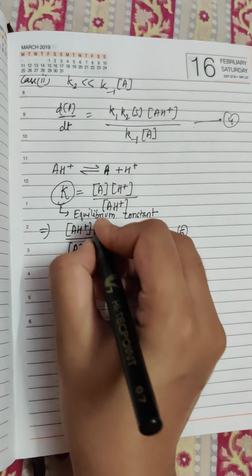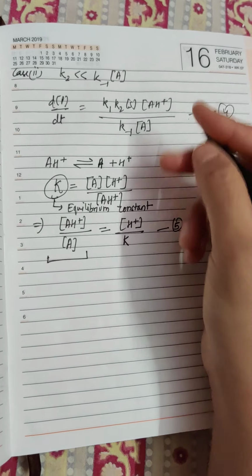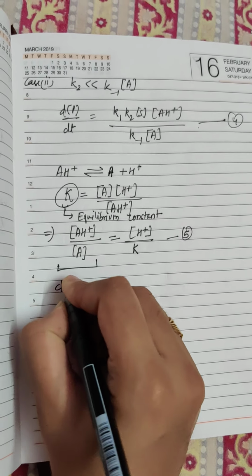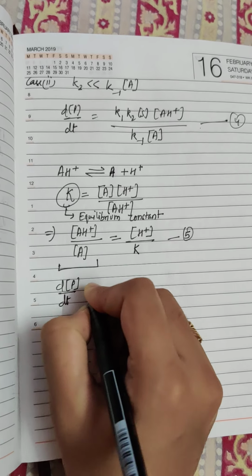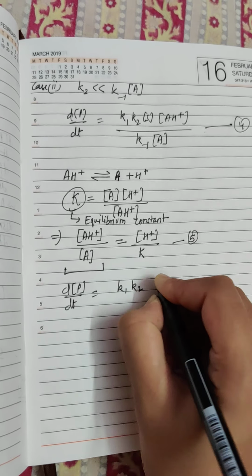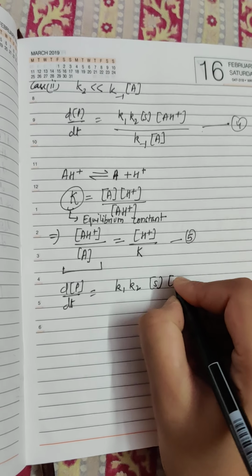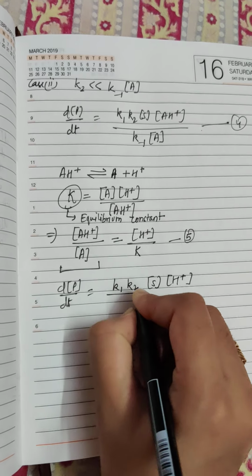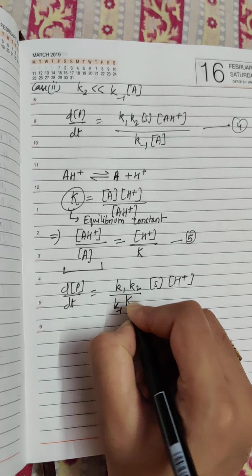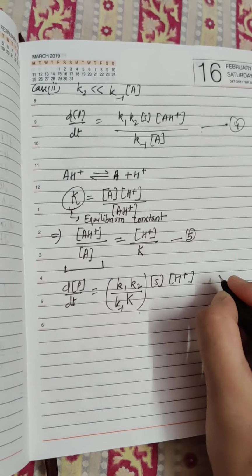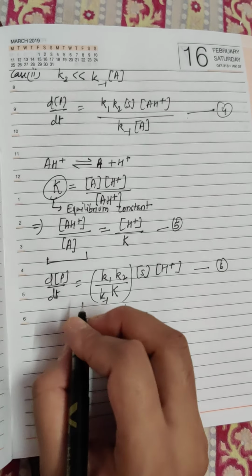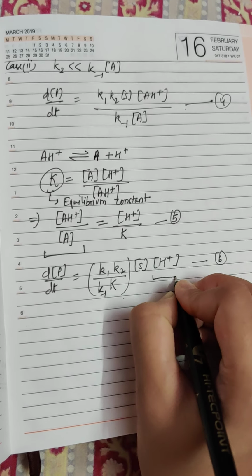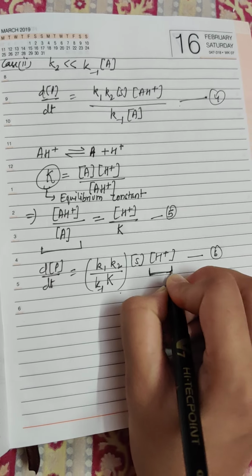So this is our fourth equation, and let's suppose this is fifth. Putting the value of this into the fourth equation, we will get our rate dP by dt equal to K1 K2 concentration of S and H positive divided by K inverse and capital K. All of this is constant. So in this equation you can say the dominating part is your proton concentration.